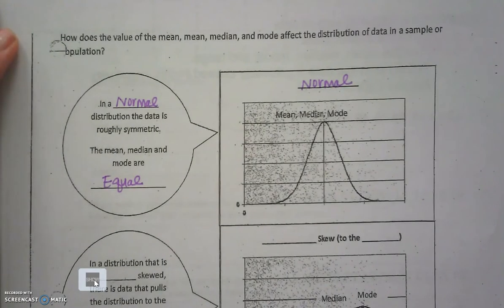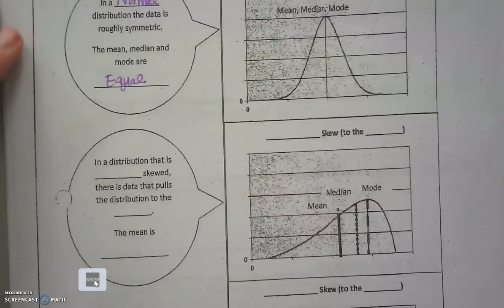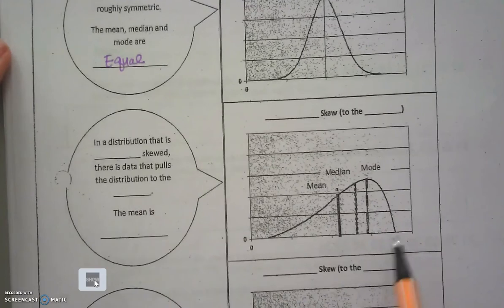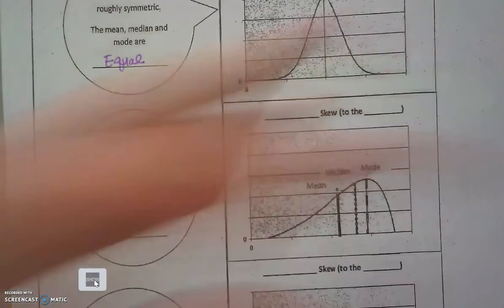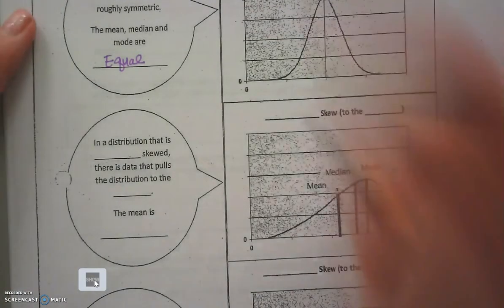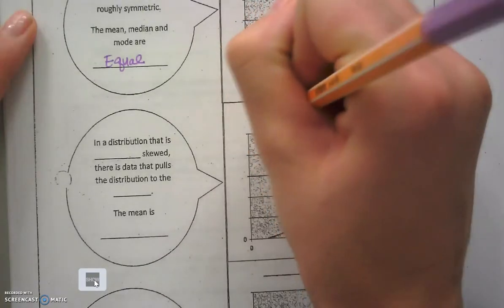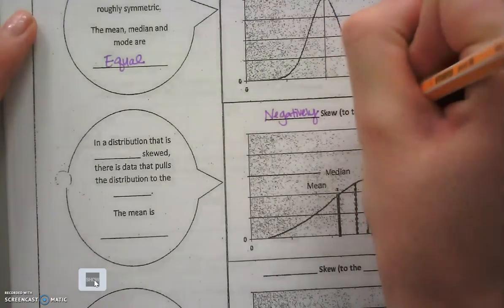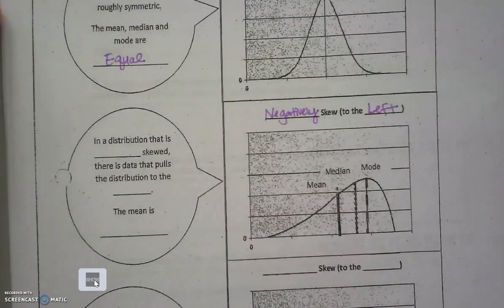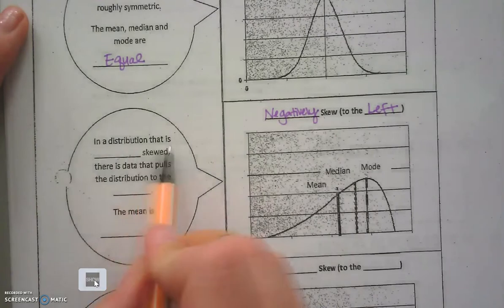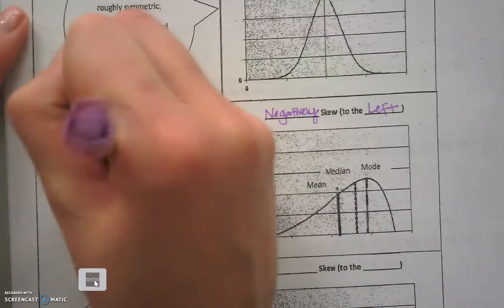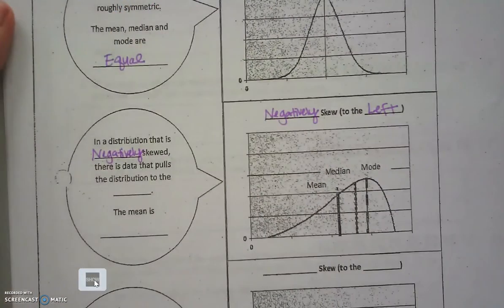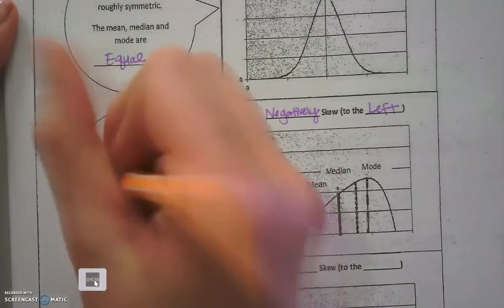If you look at this next piece of data here, this data is being pulled to what hand of yours? If I were to look at this, this data is being pulled to my left hand. So this is negatively skewed, which means it's skewed to the left. So in a distribution that is negatively skewed, there's data that pulls the distribution to the left.